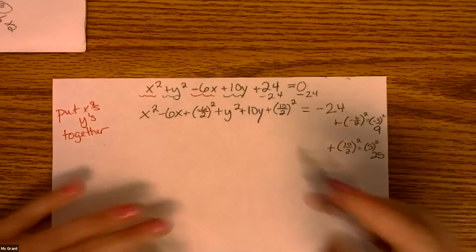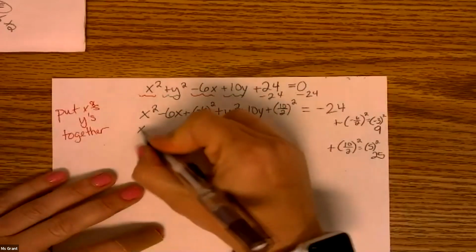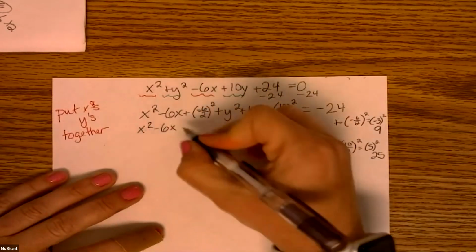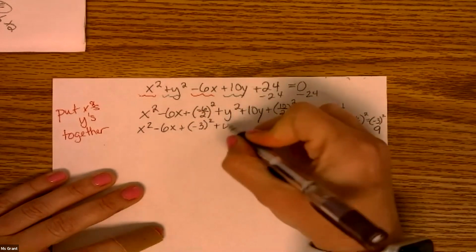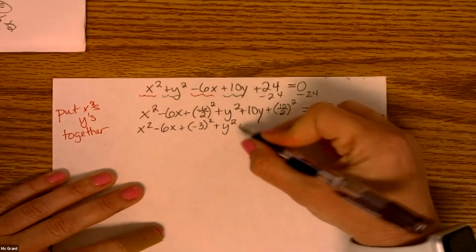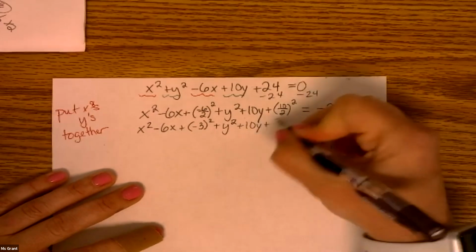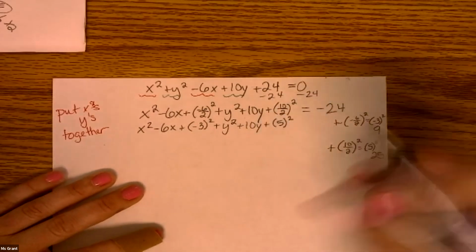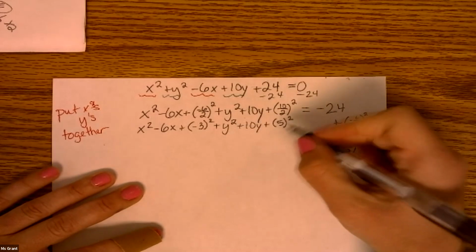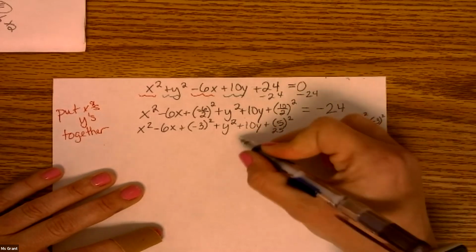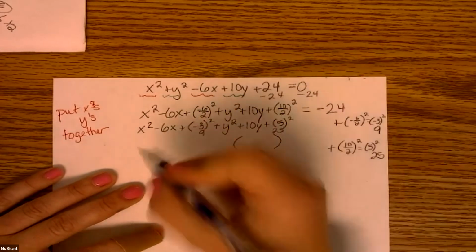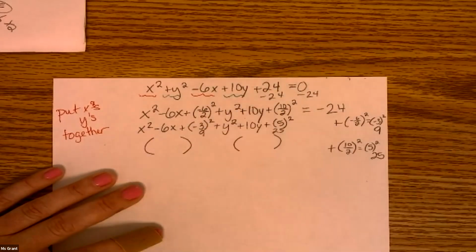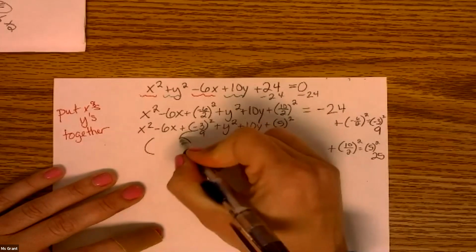So now, this is x squared minus 6x plus negative 3 squared plus y squared plus 10y plus 5 squared. And obviously this is 25, but the 5, and obviously this is 9, but the negative 3, those are the things that go in the parentheses.